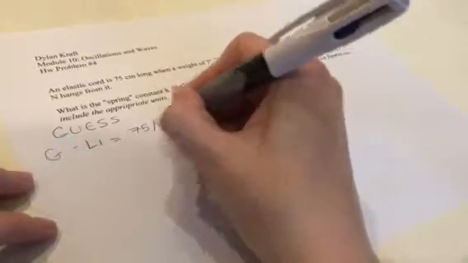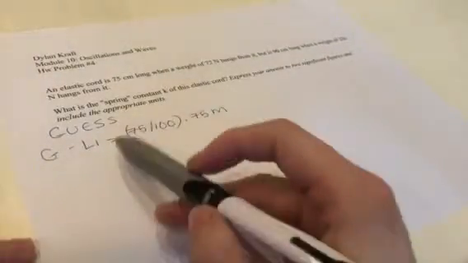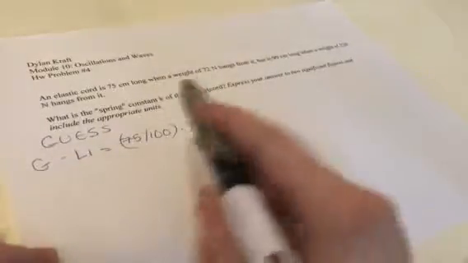It says the length of the cord, so I'm going to call that L1, is equal to 75 centimeters, which is the same as 75 divided by 100 gives me 0.75 meters. I'm going to change it to meters because I know that all my relevant equations are going to want meters. So L1 is 0.75 meters when force 1, when the weight is 72 newtons.